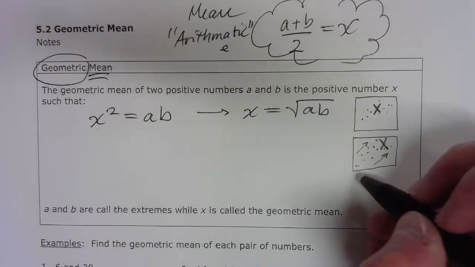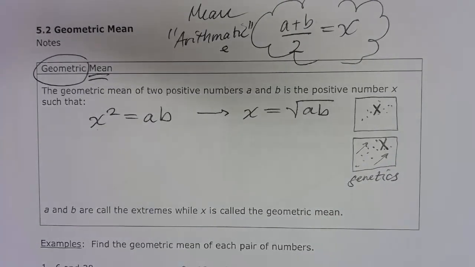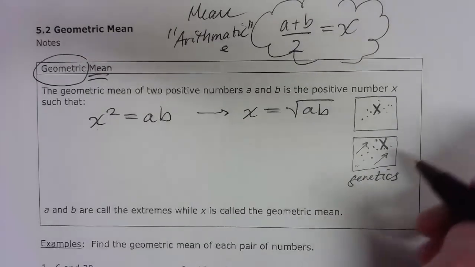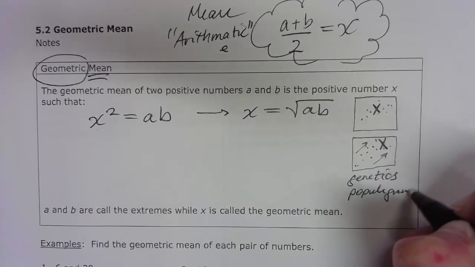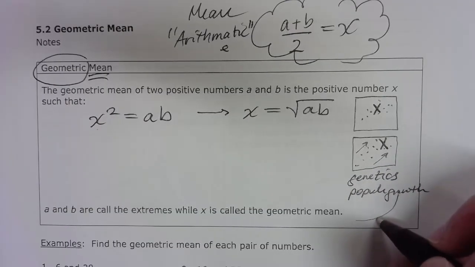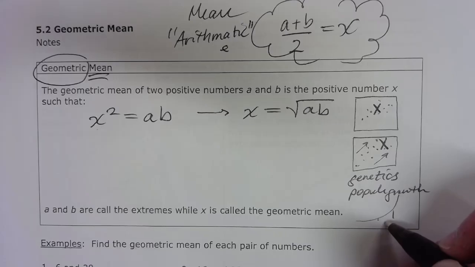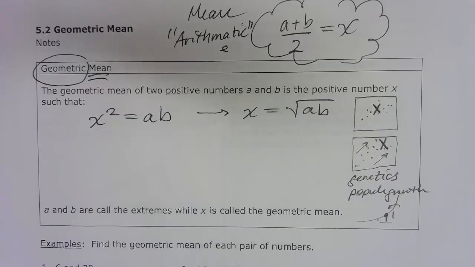It's used a lot in genetics because there's really low chances that things happen in genetics, and it's used a lot in population growth. That's because the population grows so quickly that when finding the middle of something, you don't want to look in the perfect middle. You want to weight yourself towards the higher number. Alrighty? In any case, we'll see an example of what I mean real quick.